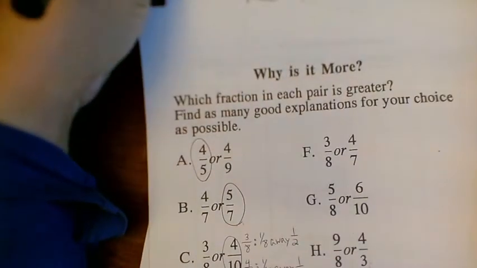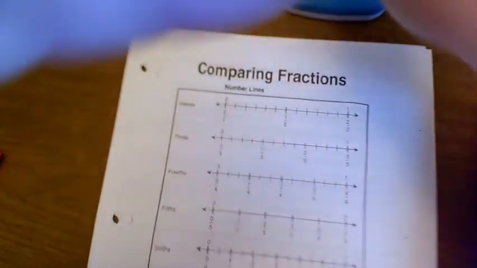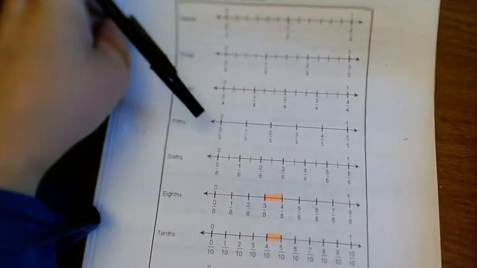This one would be very good to visualize on our number line. So let me try and move my camera so we can see fourths and tenths at the same time. Sorry for my cat meowing right there.